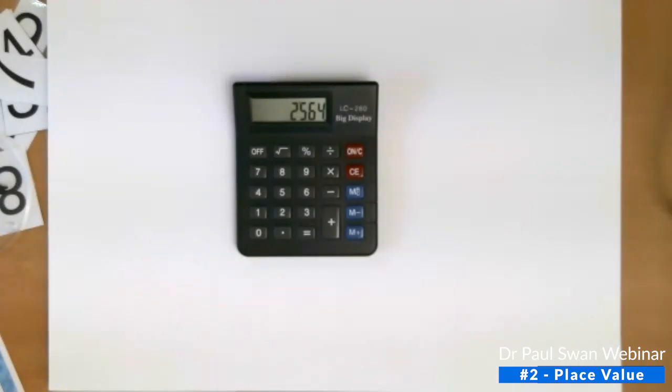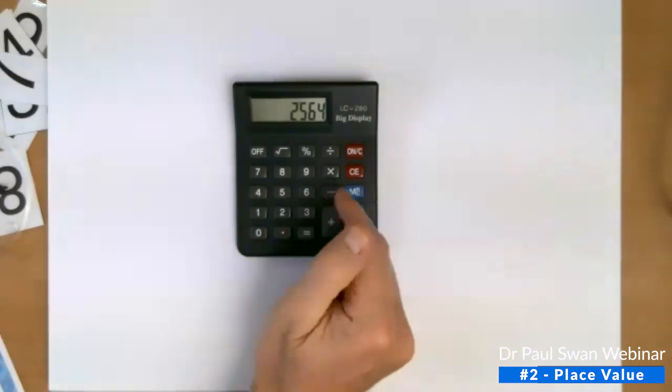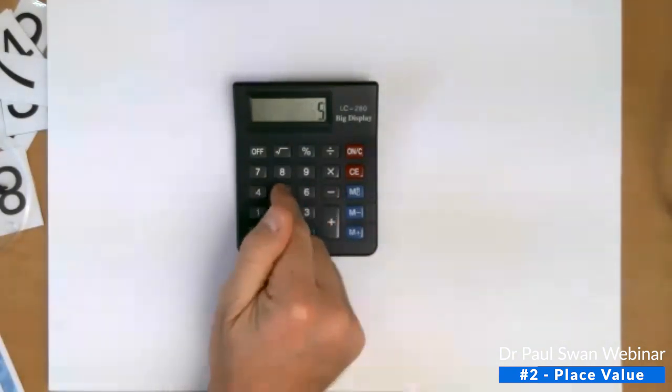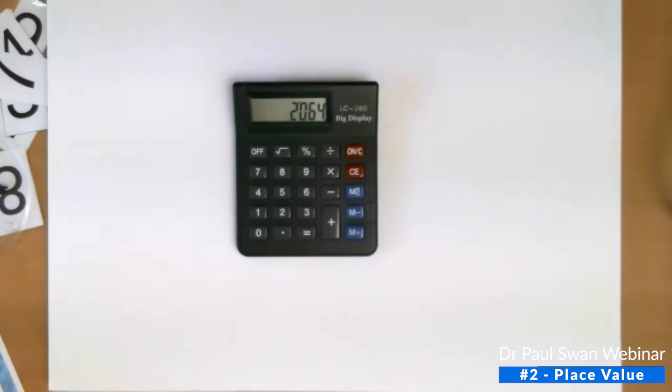So if you have a look here, let's go back to the calculator. We've got 2,564. So I need to subtract 500, and that will take me to 2,064. If I had said, for example, we wanted to remove the 6, now notice I didn't say the 60, I said the 6, then the child has to work out what they need to subtract, in that case 60.